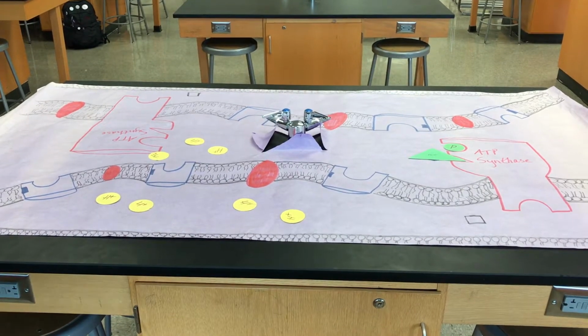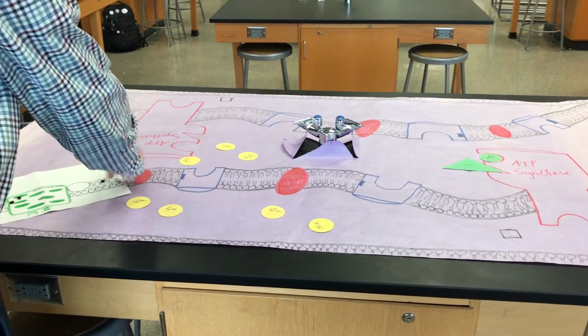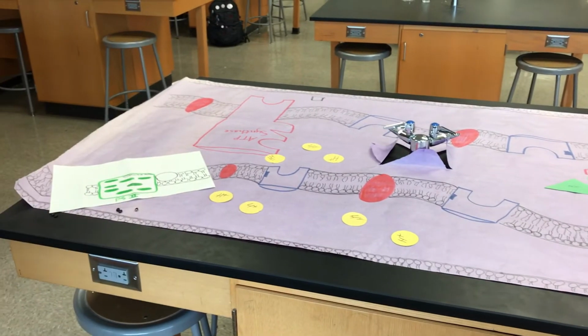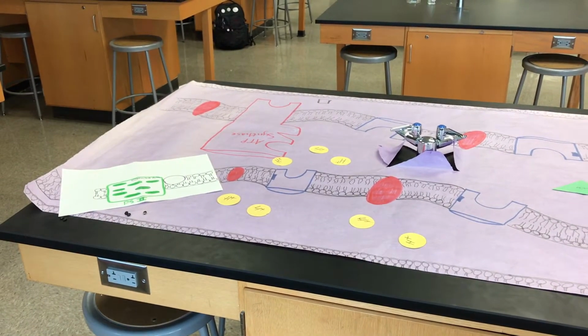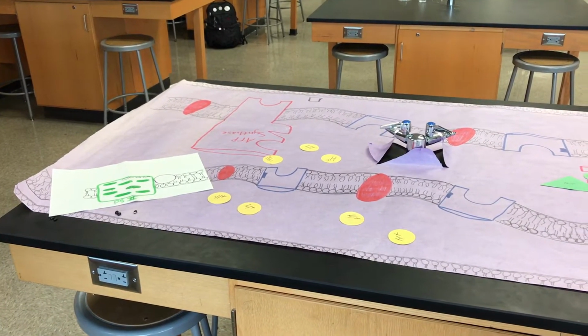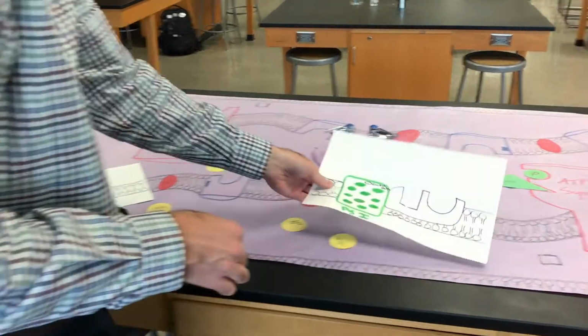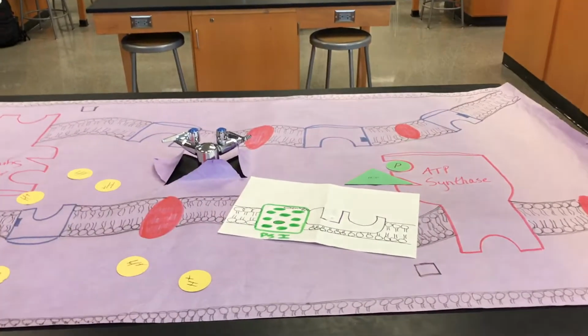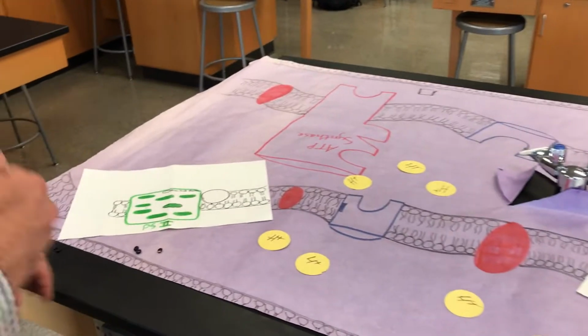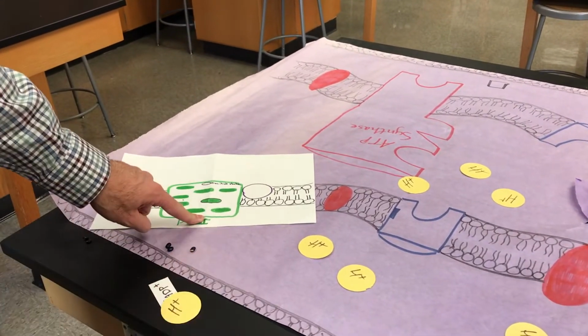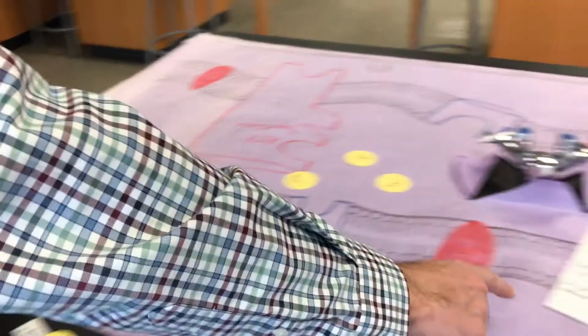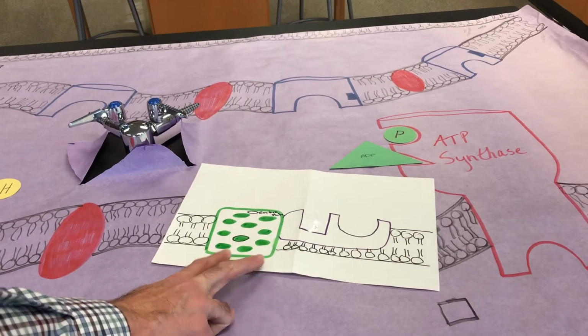So the first thing I'm going to do is add this here, and then add this over here. What these are, are photosystems. So this is photosystem 2, and this over here is photosystem 1.